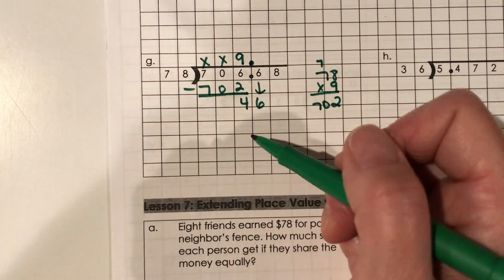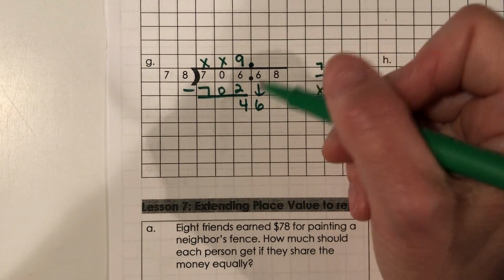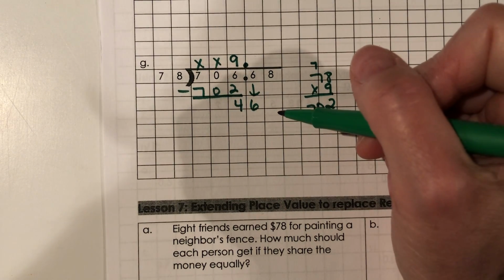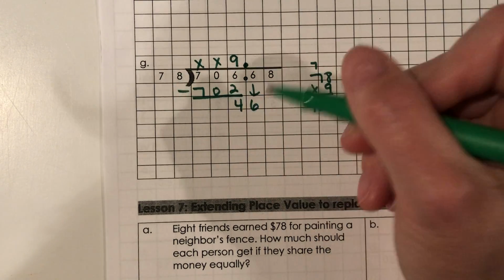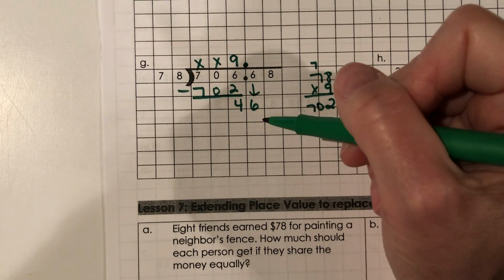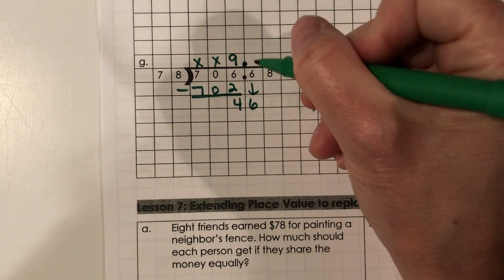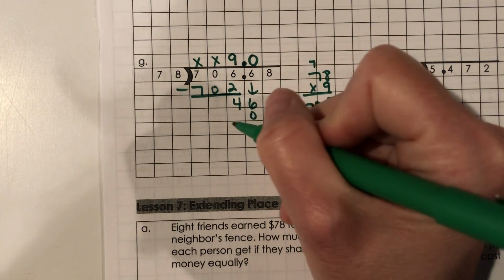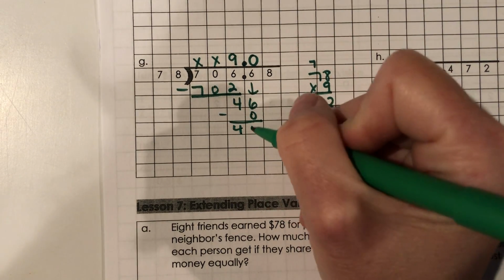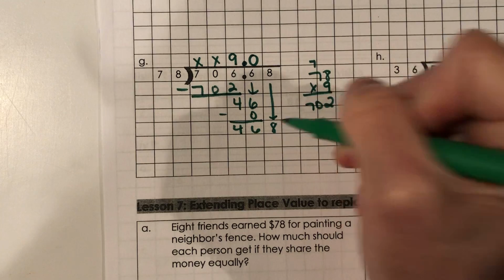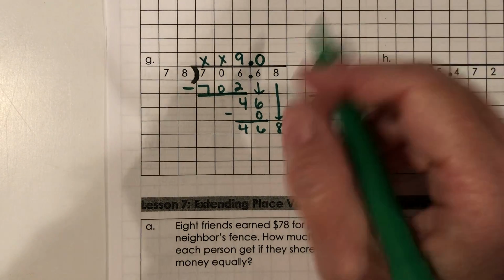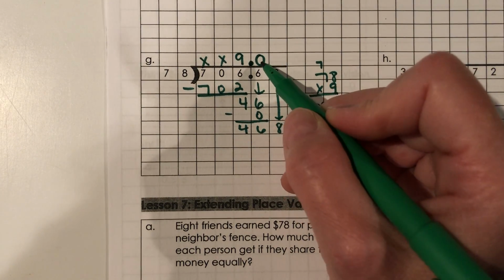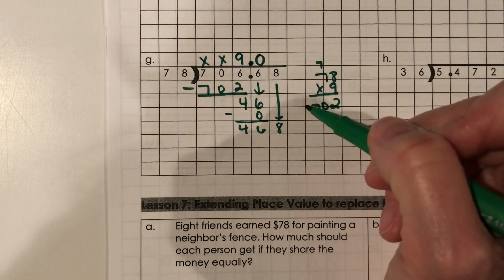Now you might be like, wait, 46 is less than 70. What am I supposed to do? Well, how many times will 78 go into 46? We repeat the same process. 78 goes into 46 0 times. And 78 times 0 is 0. And there's still 46 left over, and I drop my 8. I know, it's crazy, but I need to have a 0 in that placeholder. That means this answer has 0 tenths.